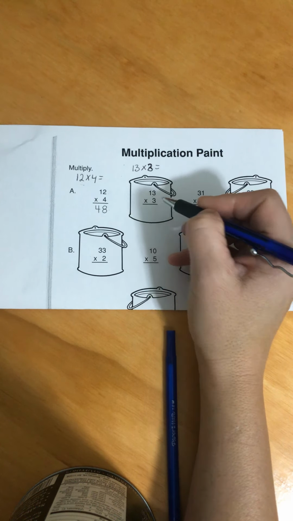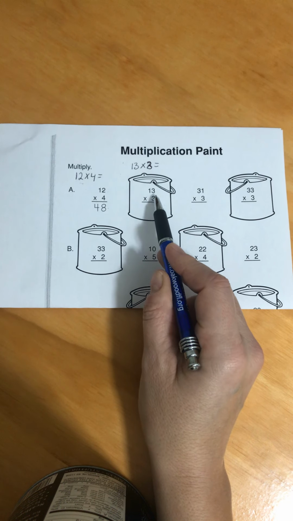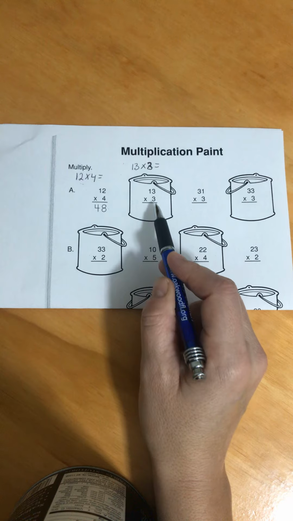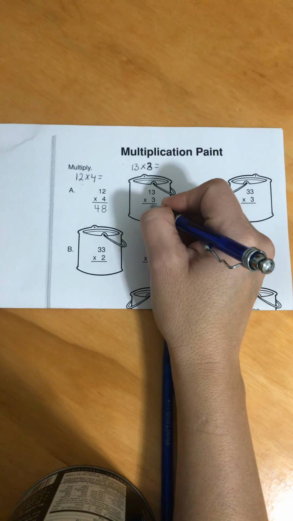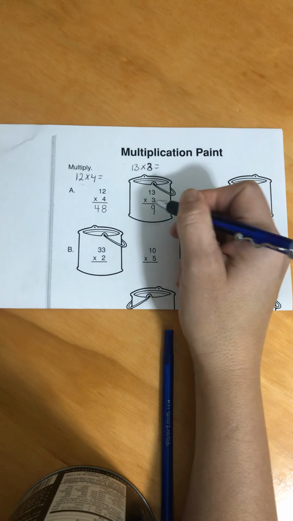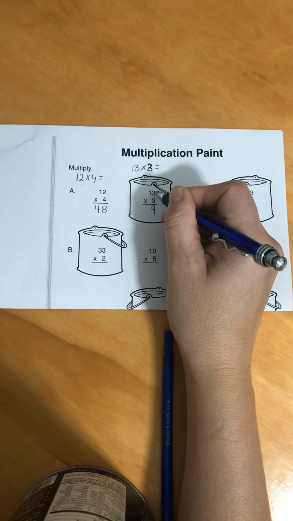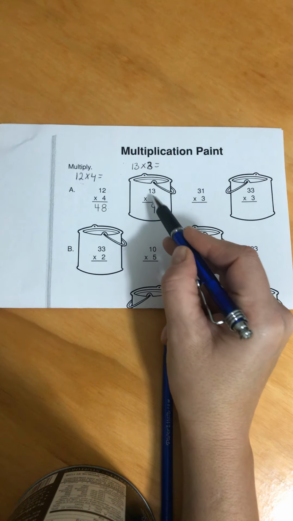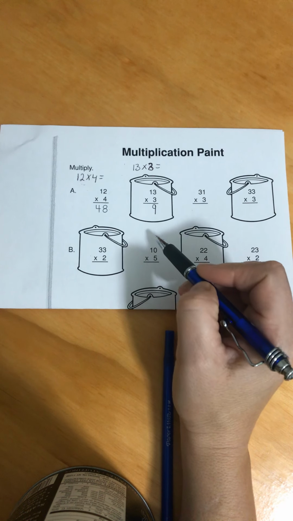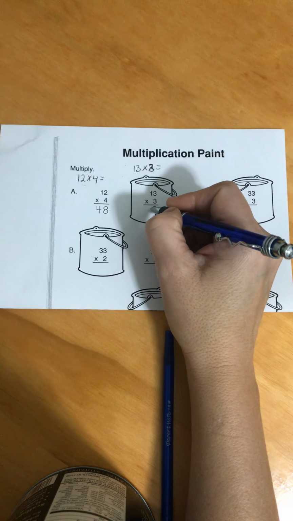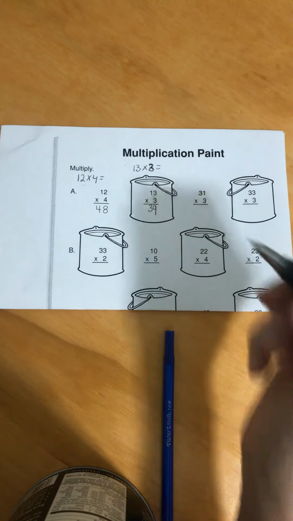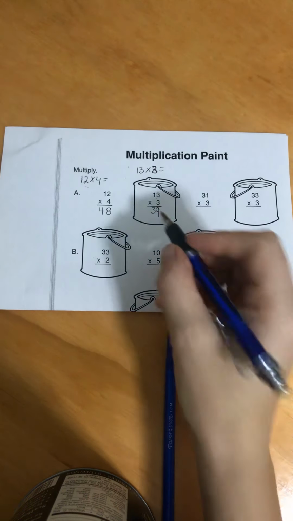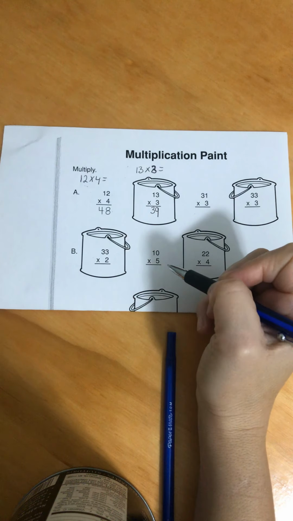First, you're going to multiply the ones, okay? 3 times 3, and that makes 9. Okay, you always start with multiplying the ones. And then you're going to multiply the tens. 3 times 10, okay? And that makes 3. That's 30, 3 tens, that makes 30. So together that is 39.